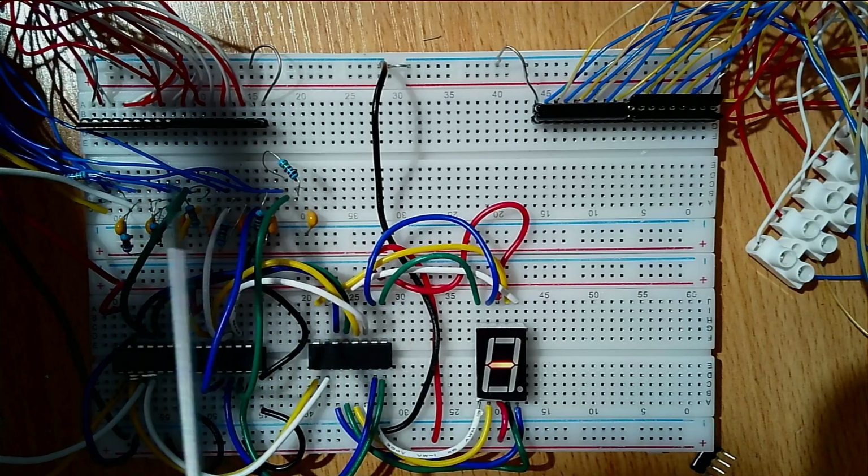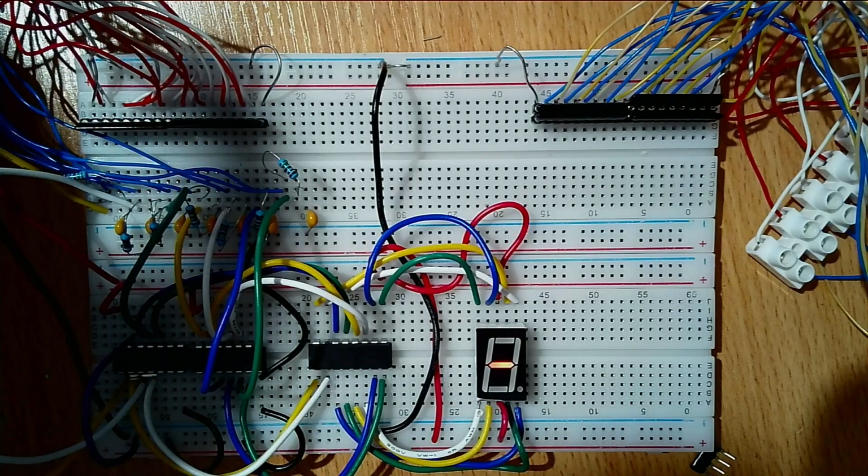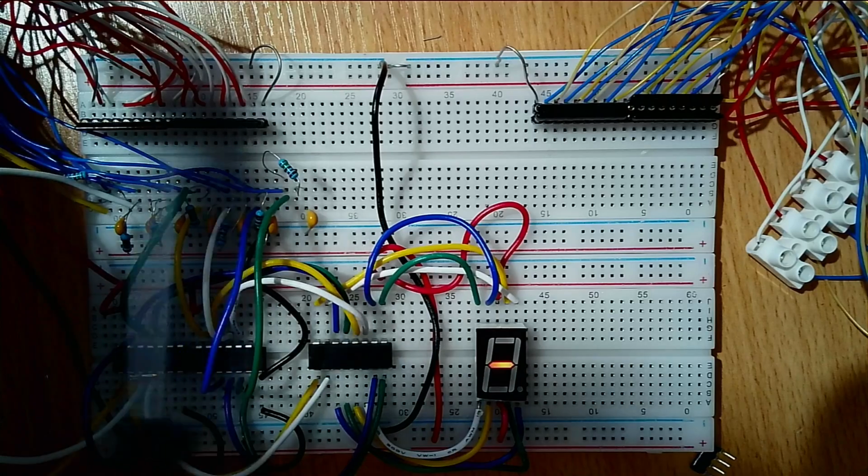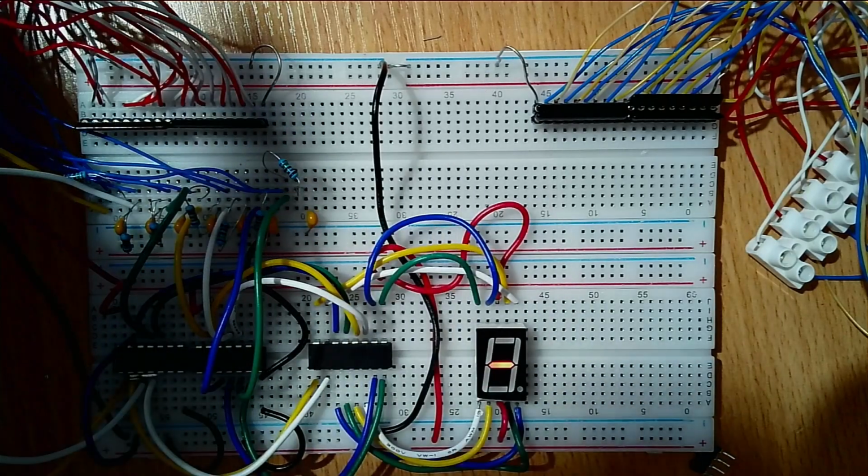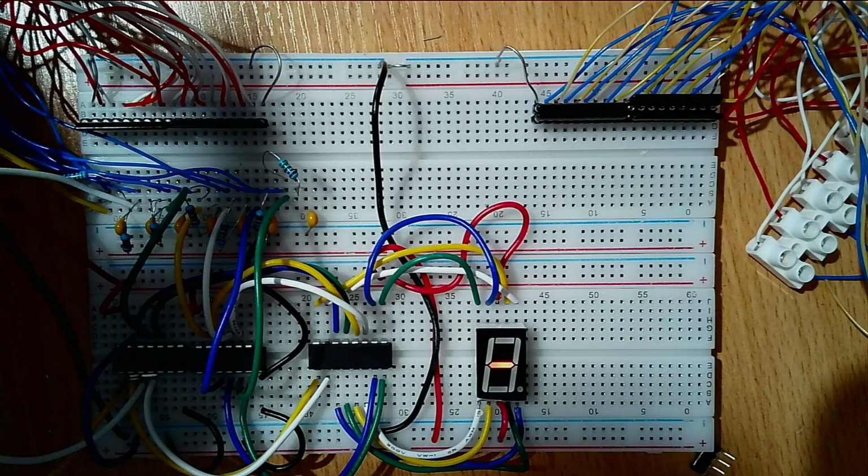Both sets of resistors pull the lines down to 0 volts, and the purpose of that is that when there isn't a signal on the wires, they're grounded, and that hopefully will do away with any possibility of picking up stray signals from anywhere.